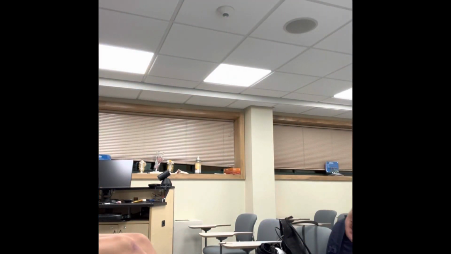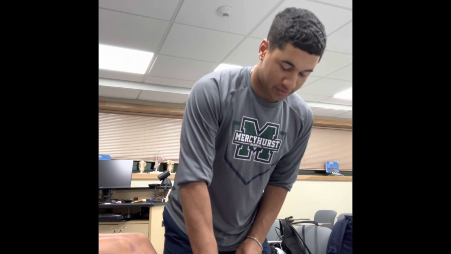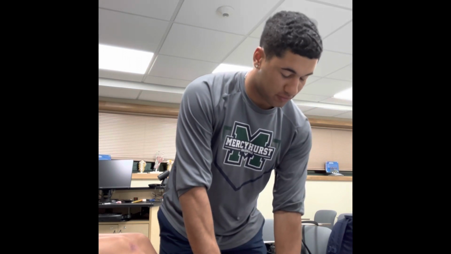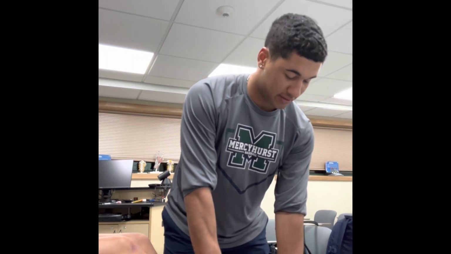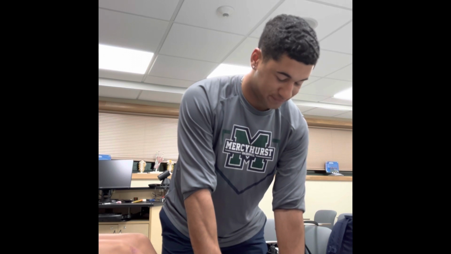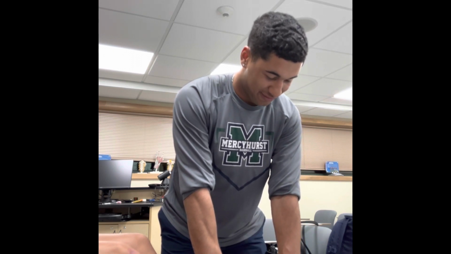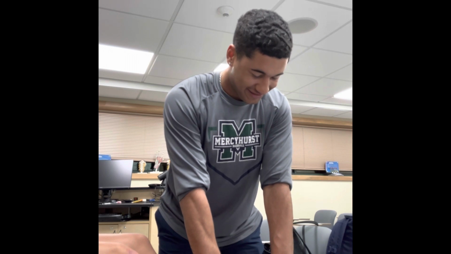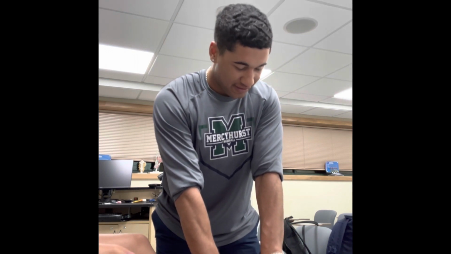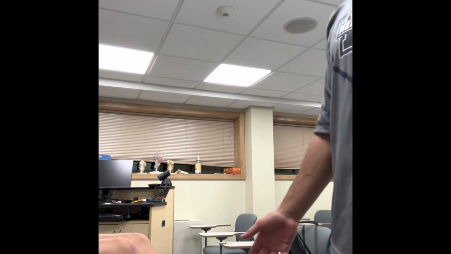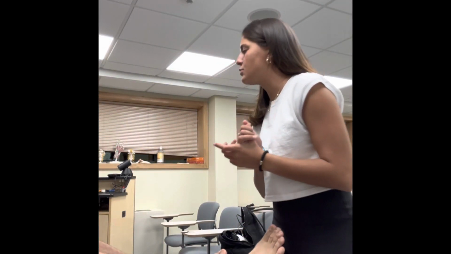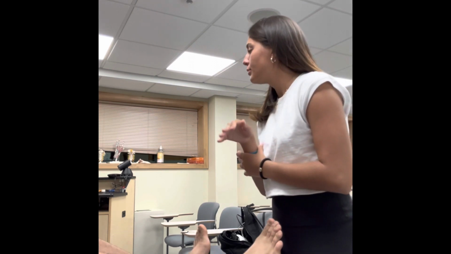So here I'll be myotome testing L4 by ankle dorsiflexion. And here I will stabilize the joint. I will ask my patient to pull their foot as hard as they can up to their face. I'll resist for about 10 seconds. Ready, set, go. 1, 2, 3, 4, 5, 6, 7, 8, 9, 10. And I would perform it on the other side too, usually, but for the sake of the video, I will not.